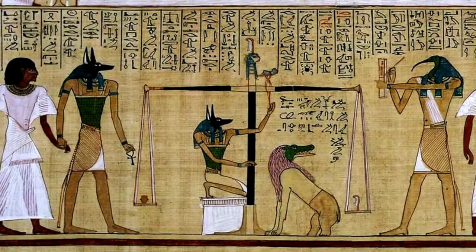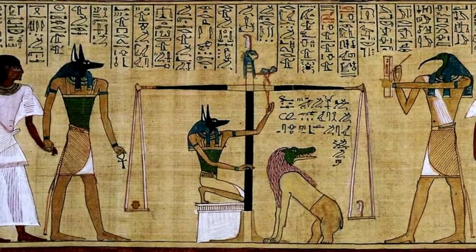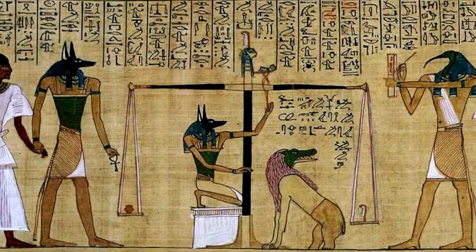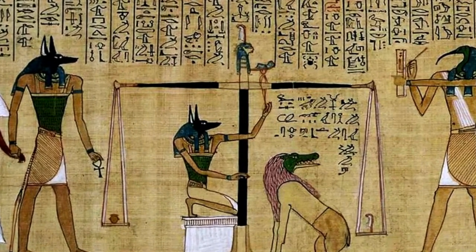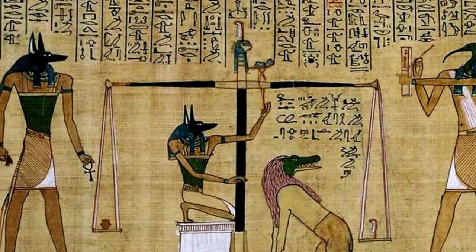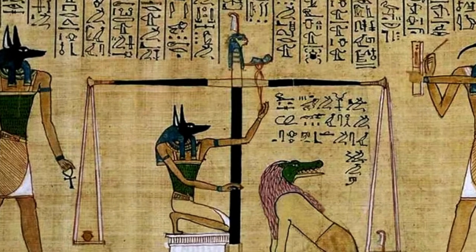The ancient Egyptian word for heart was Ib. They regarded their heart as separate to their body, as the seat of reason, memory, conscience, desire, and emotion. There isn't one single word that sums up what the Ib meant to the ancient Egyptians.